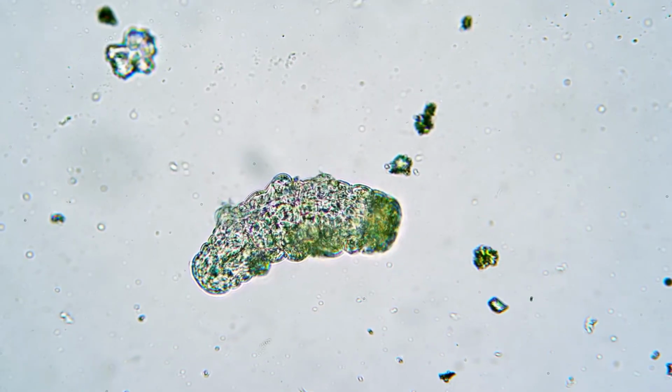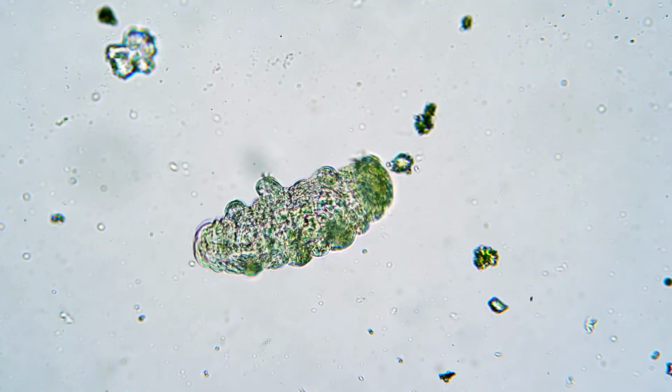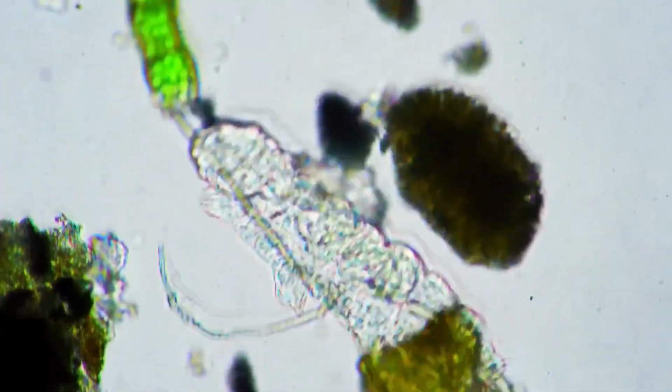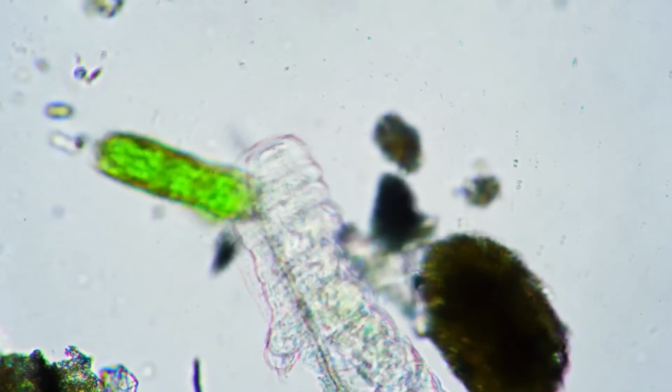Human skin, on the other hand, reveals an entirely different level of complexity. The outermost layer, the stratum corneum, consists of flattened, dead cells packed tightly together.